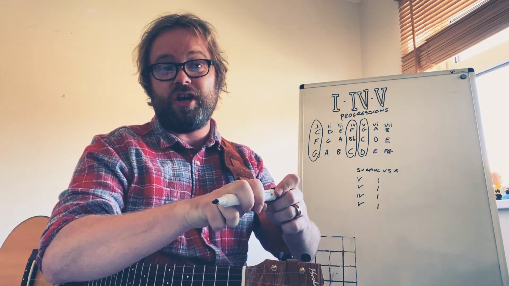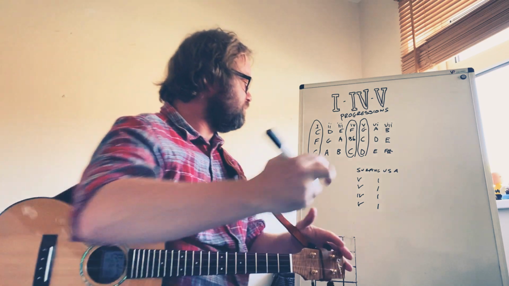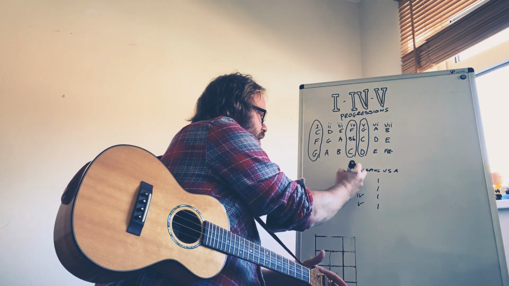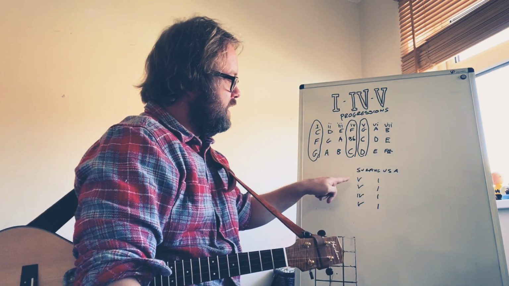Let's have a look at a songwriter that used this in popular music. Brian Wilson, a brilliant songwriter, but for his song Surfin' USA, he actually stole the chords from Chuck Berry's Sweet Little 16. But here we go. What he ended up with is this progression: 1-5, 1-5, 4-1, 5-1.